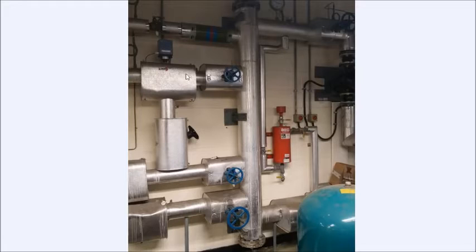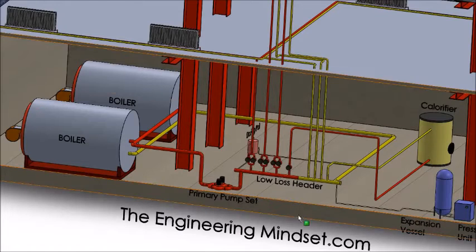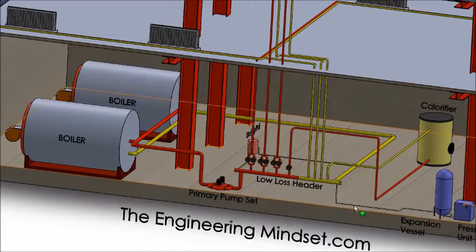Now that water that leaves through these pipes can return back through these ones, and then that water will mix with the flow. So the water that's coming through from the boiler, some of it will be sent down to return round, and that will mix with this return water here. And that is known as the low loss header or the common header.